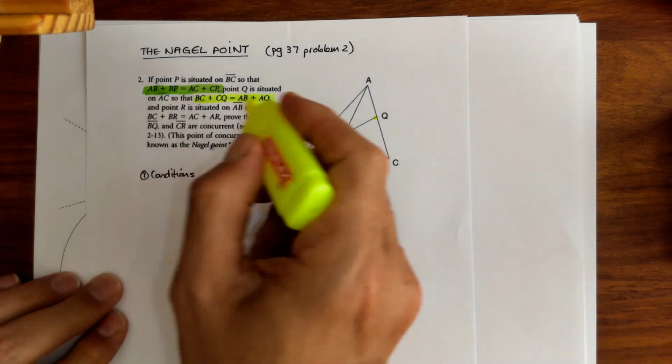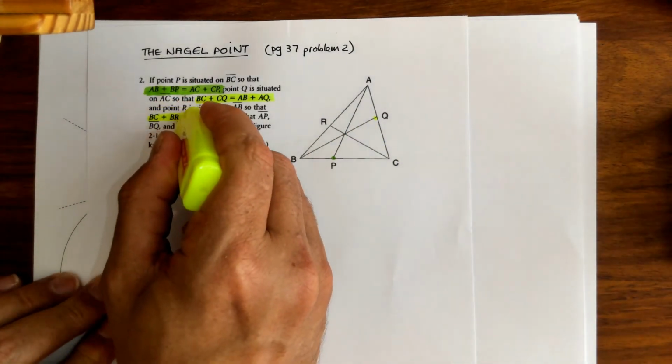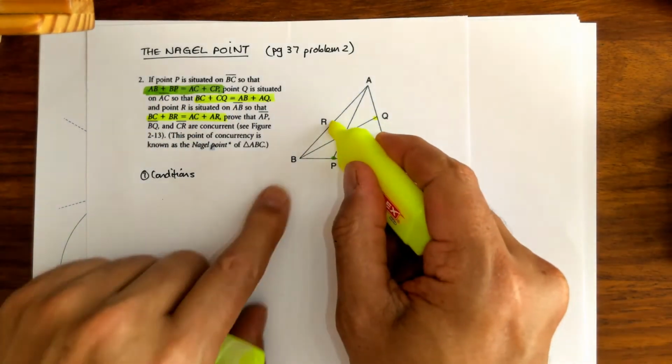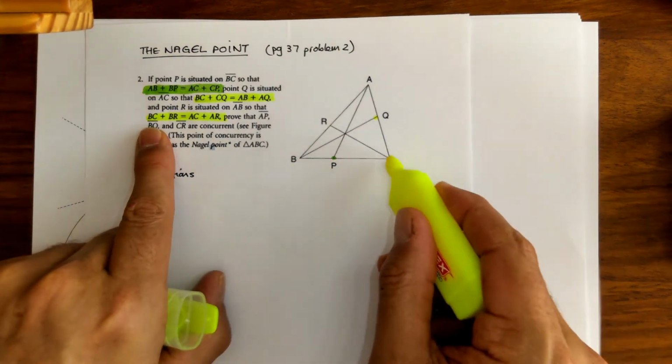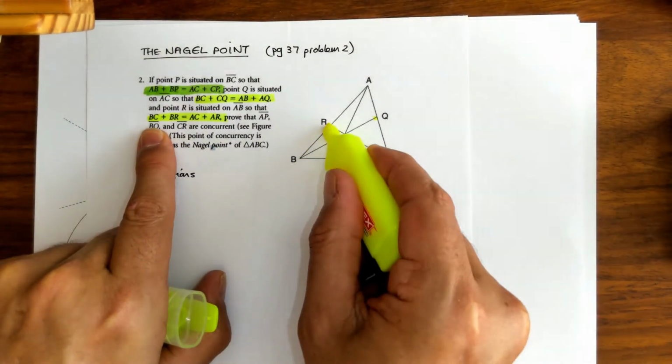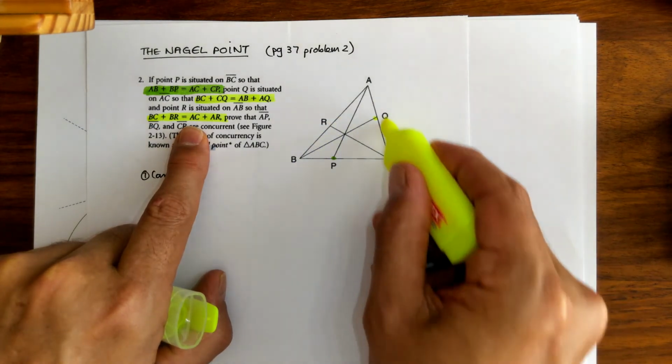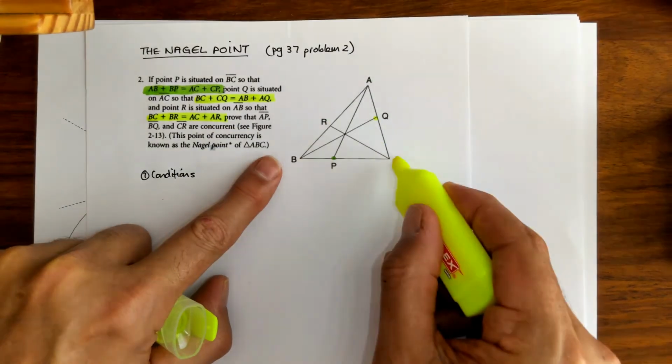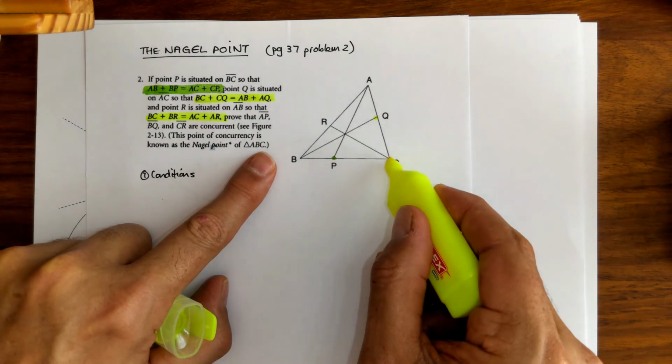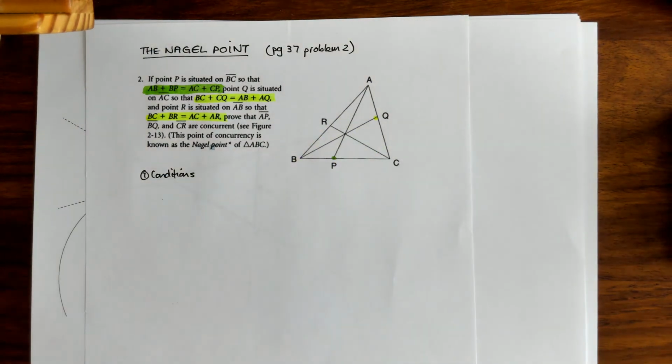And the same thing with the point R. Point R there has the condition that BC plus BR is equal to AC plus AR. So again, that distance around the triangle is equal to this distance around the triangle.